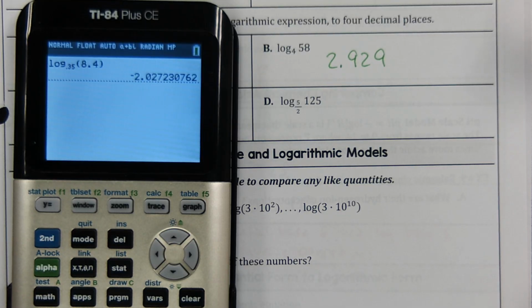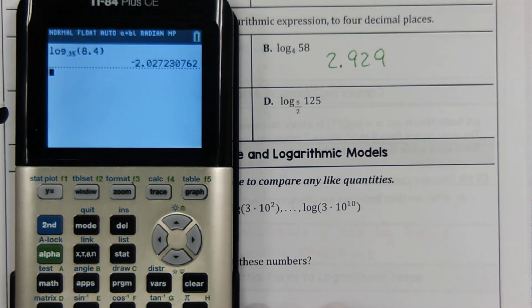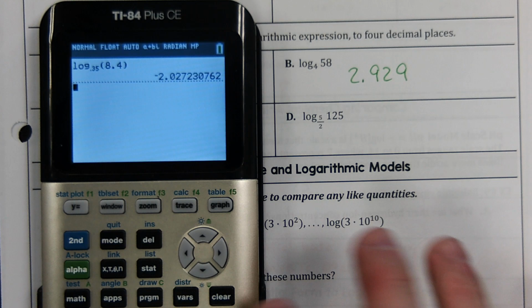So it's got to be bigger than 3, right? Because 5 over 2 is smaller than 5. So our answer has to be bigger than 3.